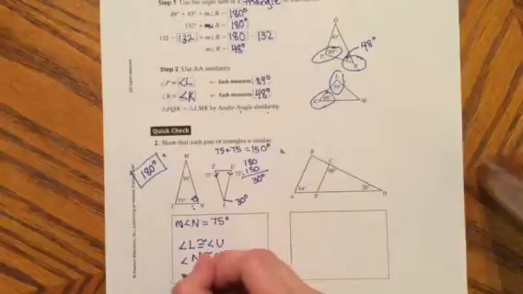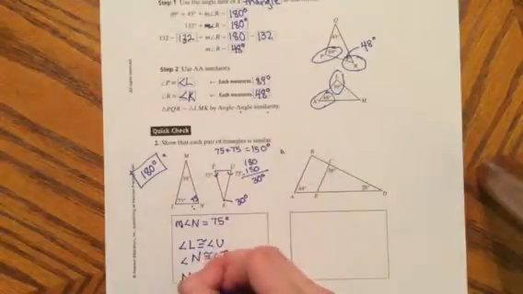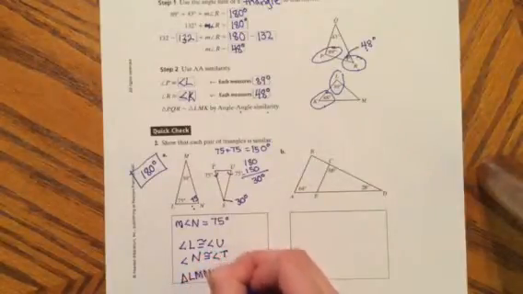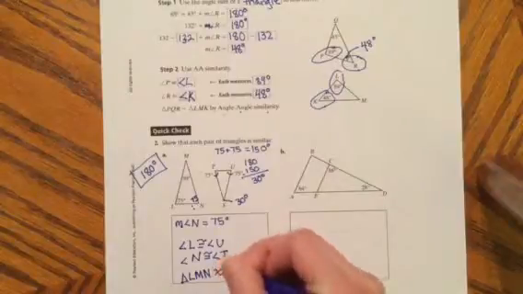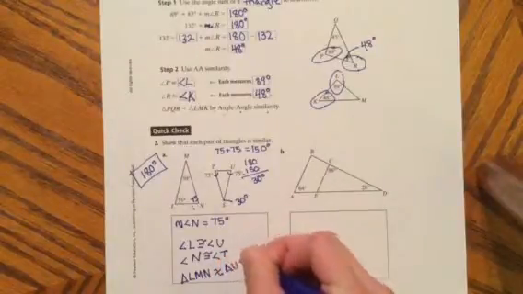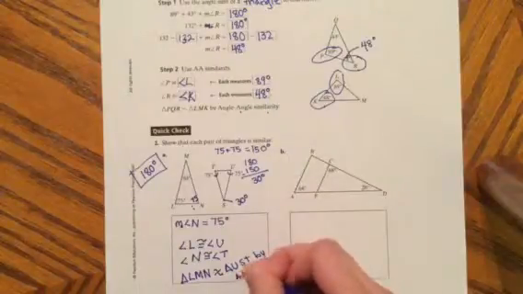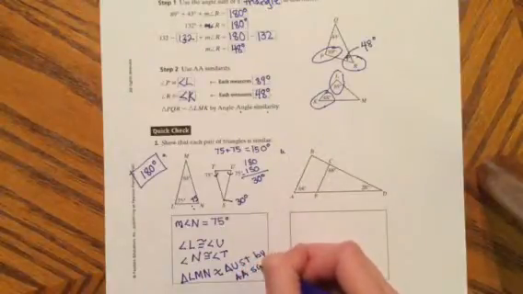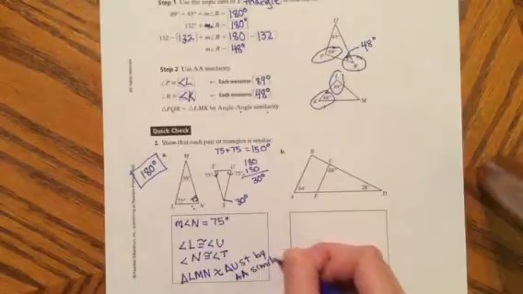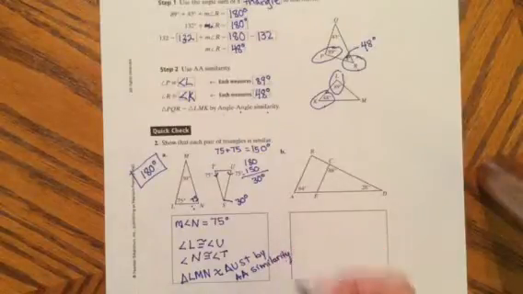So we can say triangle LMN is similar to triangle UST by angle-angle similarity. Not too hard. Same as our one above.